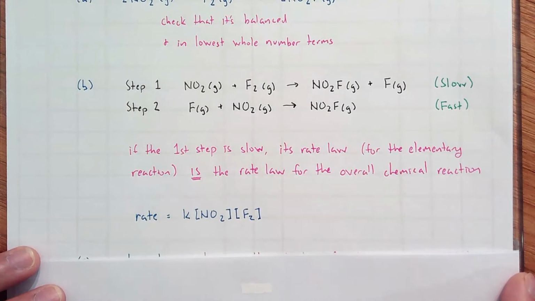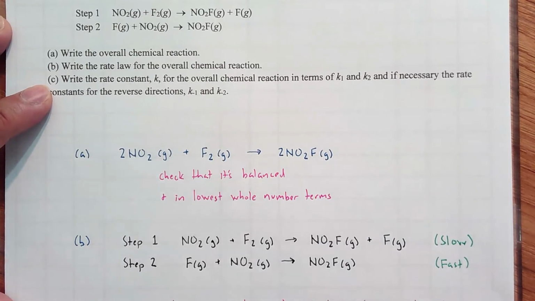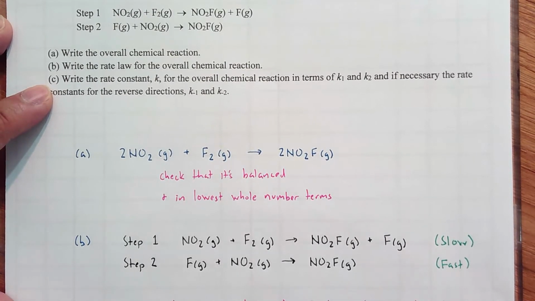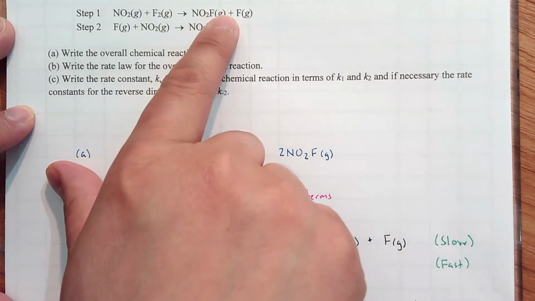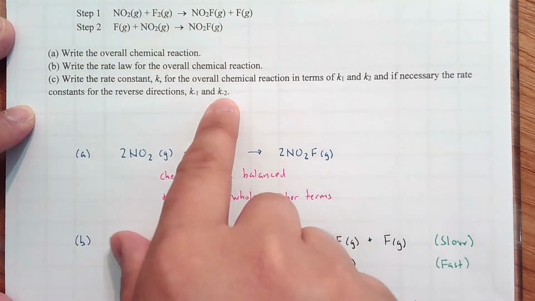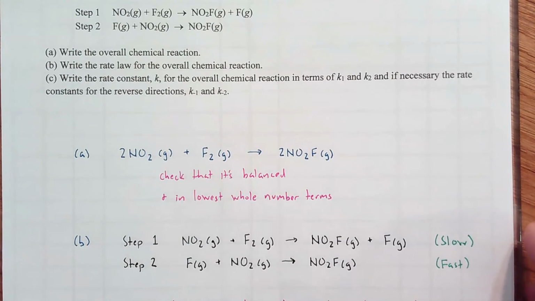Easy. Part C, write the rate constant K for the overall chemical reaction in terms of K1 and K2, and if necessary, the rate constants for the reverse directions. So K minus 1 is going from the right to the left for step 1. K minus 2 from the right to the left for step 2. What is this about?